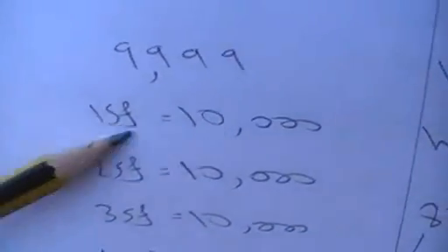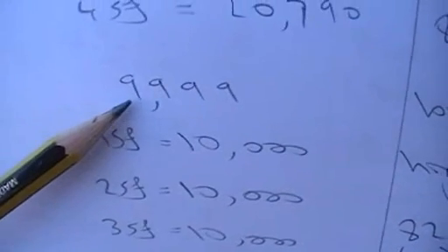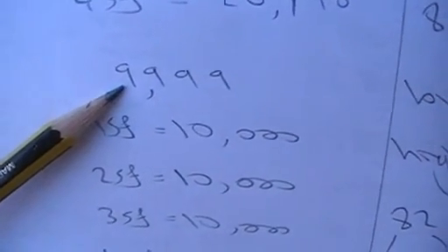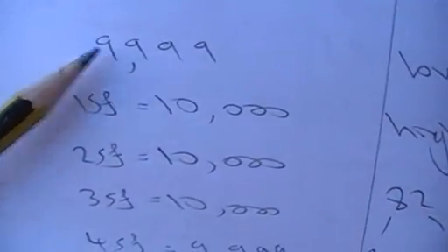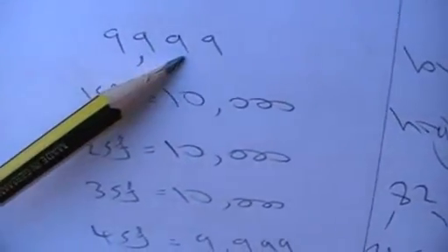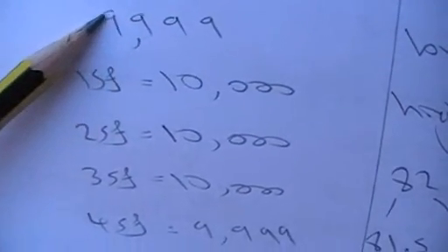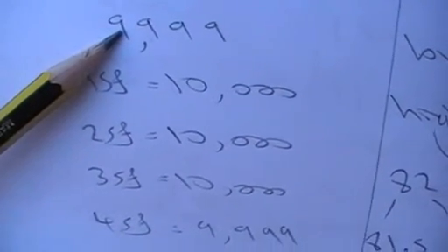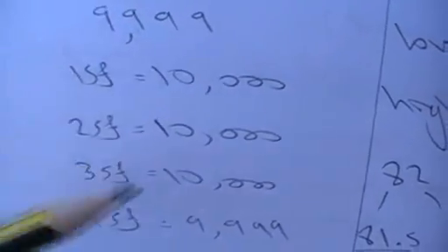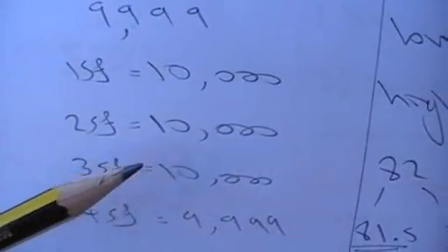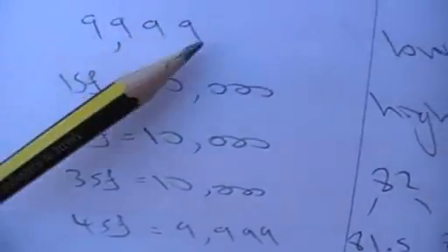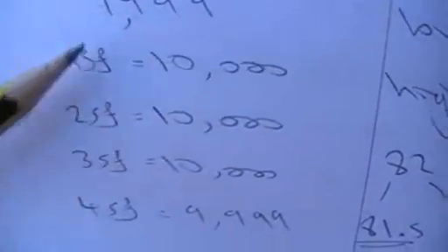Well, 1 significant figure, you're looking here, and the one next to it is greater than 5. So you add 1 to this, meaning it becomes 10. So you've got 10,000. Two significant figures. You look at the third, that's greater than 5, so you add 1 to that, meaning it becomes 10. Adding 1 across, that becomes 10, and it's still 10,000. Three significant figures. Look at that one. Add 1, add 1, add 1 across.